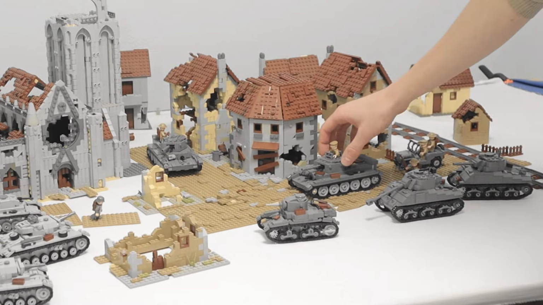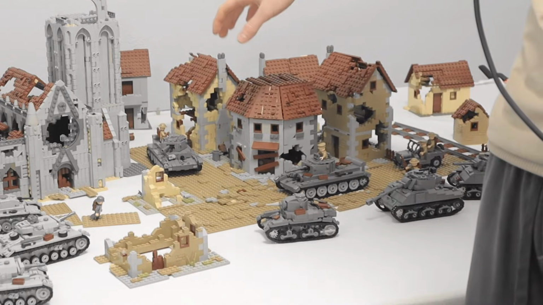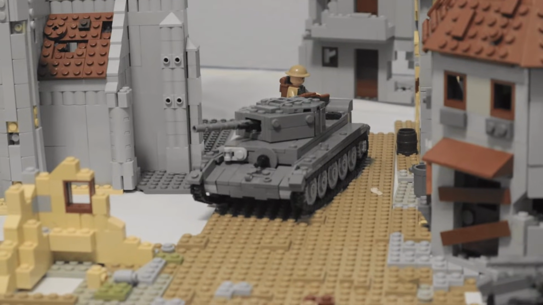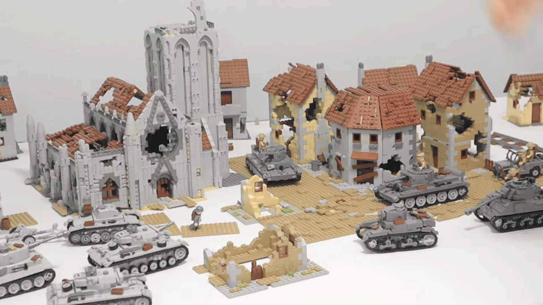Behind that we have a Cromwell, which is my latest design, and I actually built two of these. The other one is over here, peering around the side of the church. And yeah, so I'm excited to use those in my video.